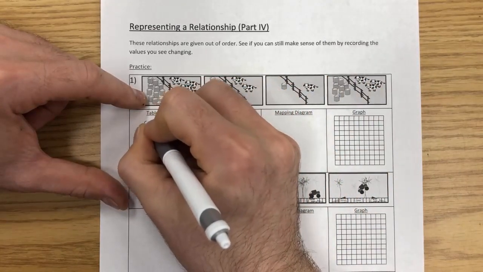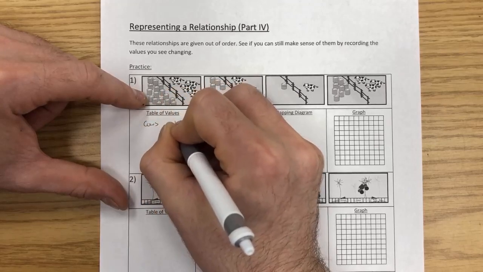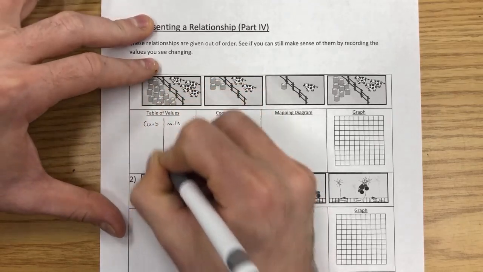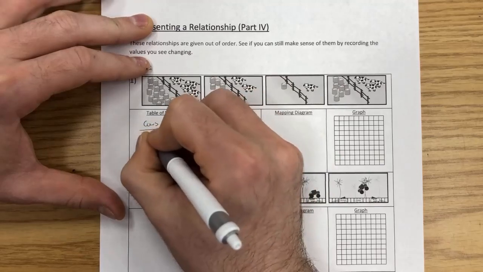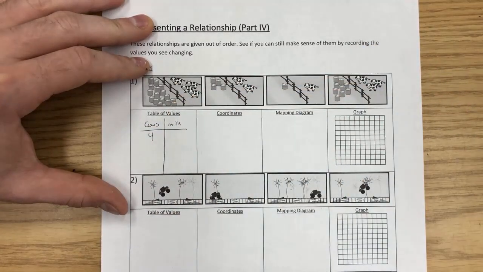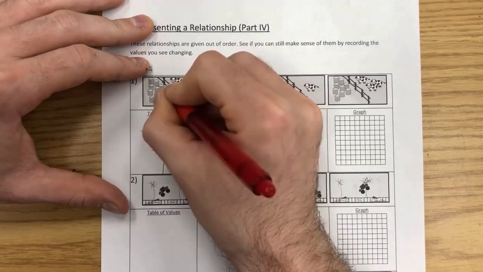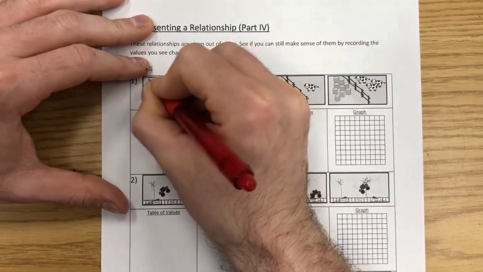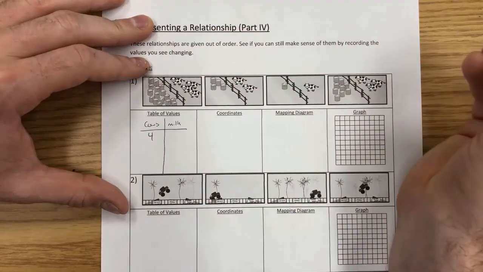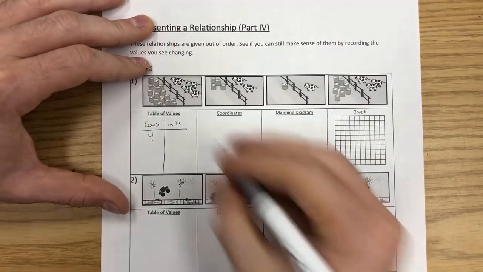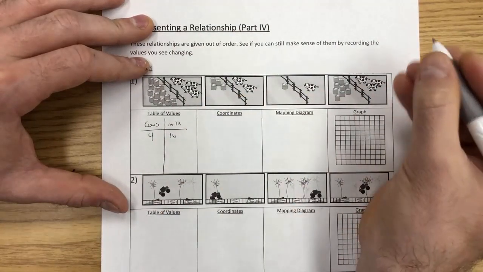So here I have cows and milk jugs. I had 4 cows, and we had, let's see, 1, 2, 3, 4, 5, 6, 7, 8, 9, 10, 11, 12, 13, 14, 15, and 16. We had 16 jugs of milk.